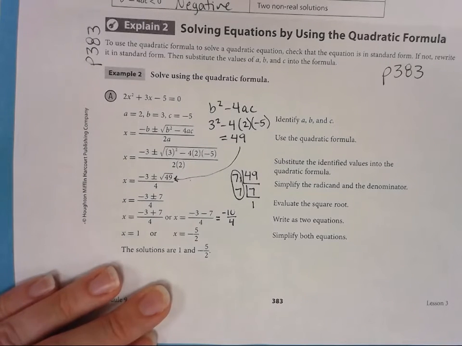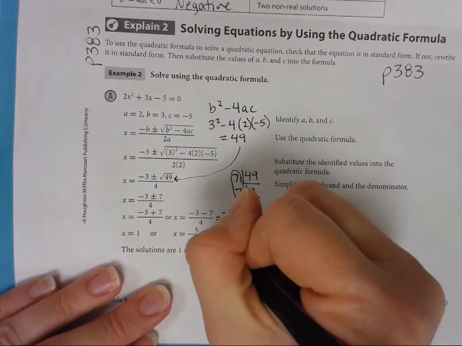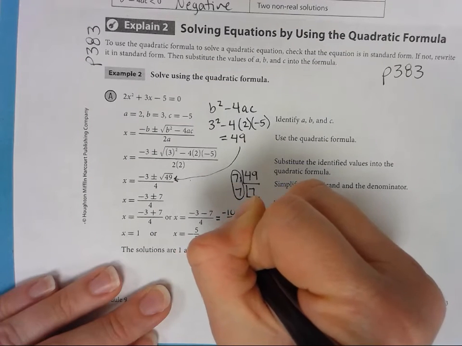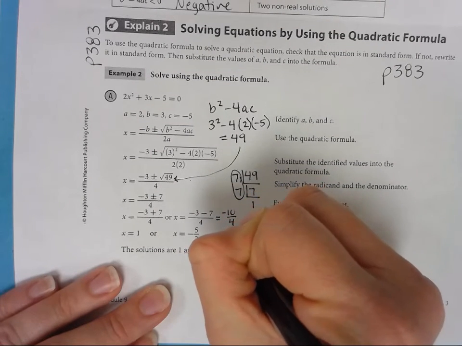So when you write your solutions, they're least to greatest in set notation: negative 5 halves, positive 1.